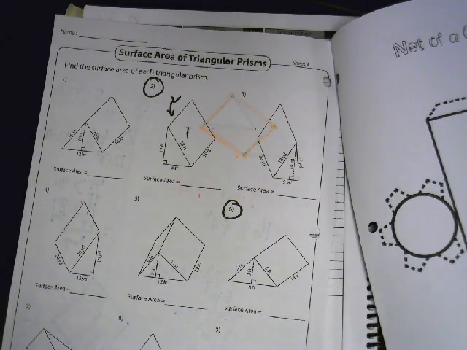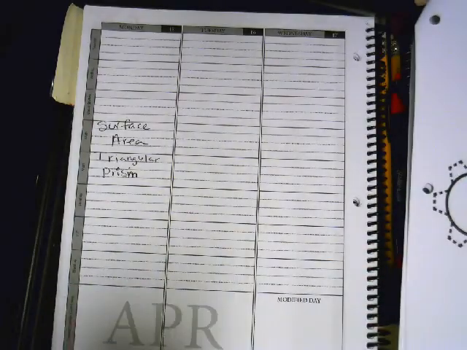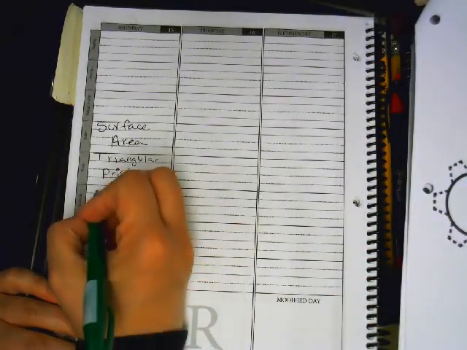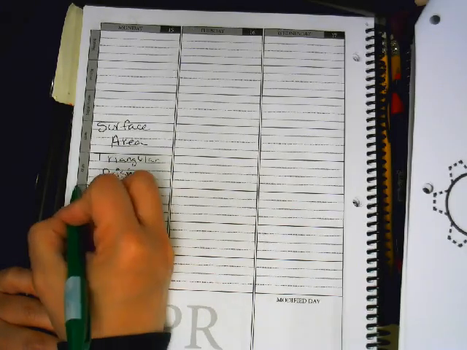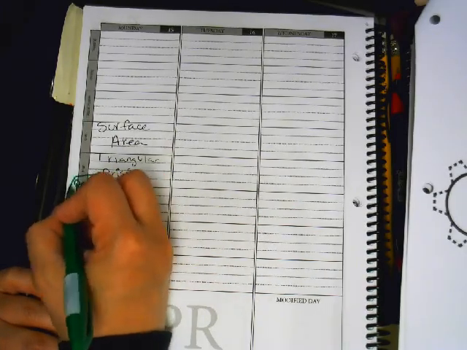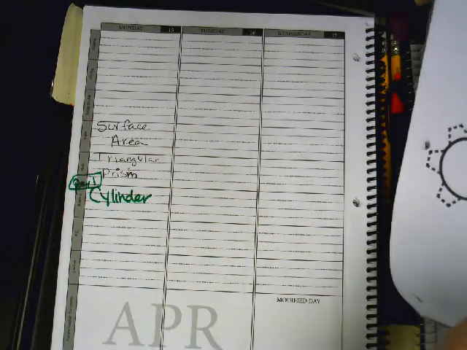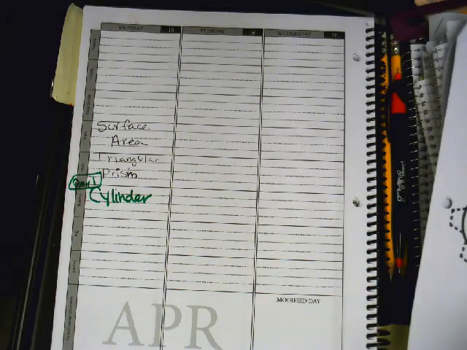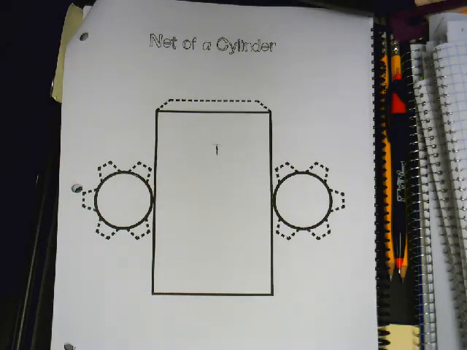Today, for your class, I'm not sure if I'm going to do triangular prism. I'm going to start cylinder today for period 1. So period 1 will be cylinder, which is this page, cylinder.